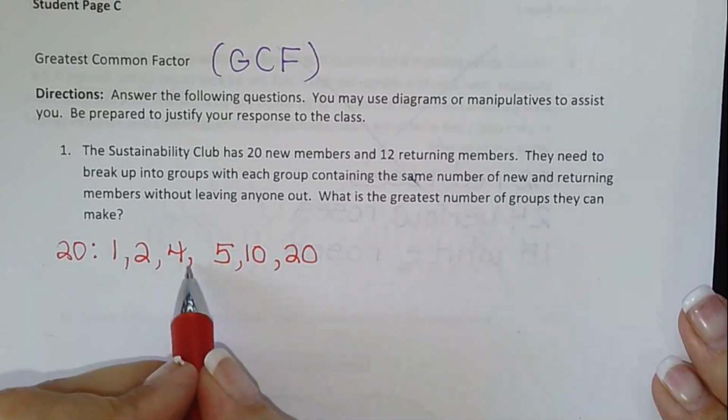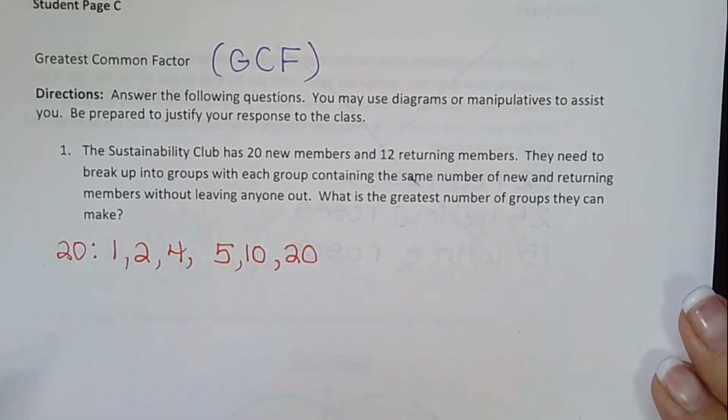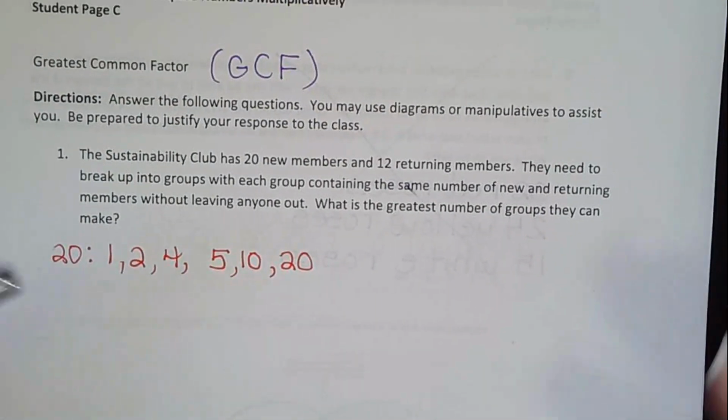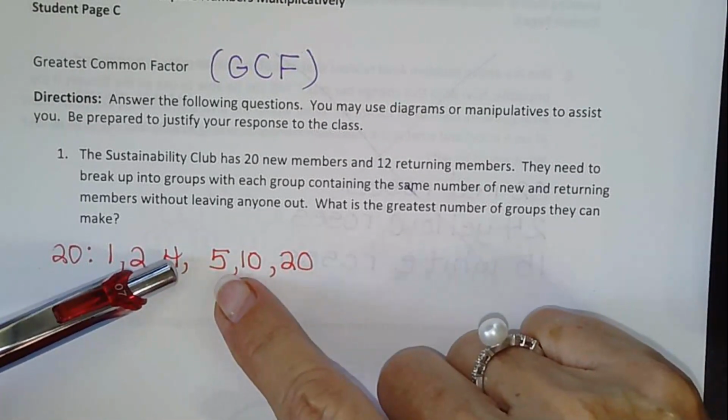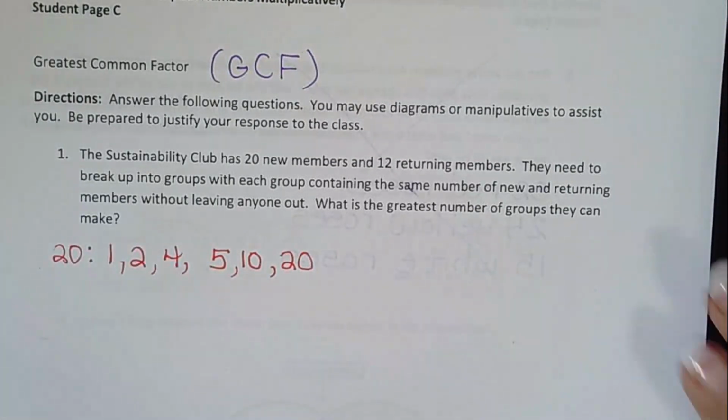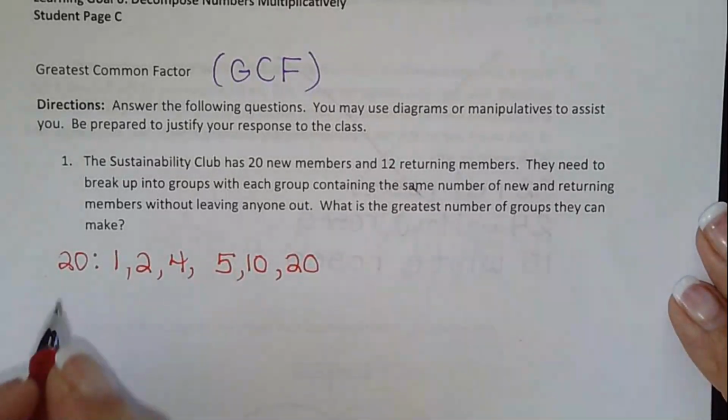And see what I mean by meet in the middle? There's no other numbers to try. So that's why I always do it in order, then I'll never miss a set of factors. Once you meet in the middle, you're done. Now let's do the same thing with 12.